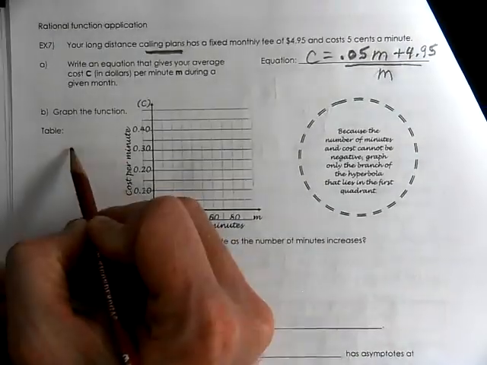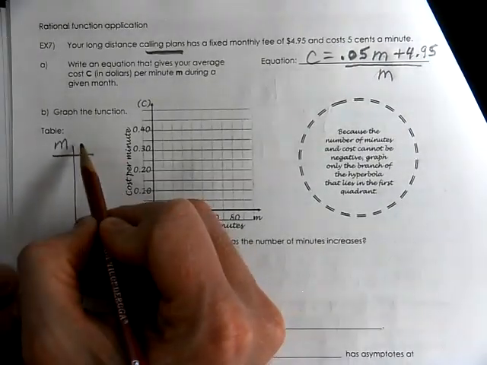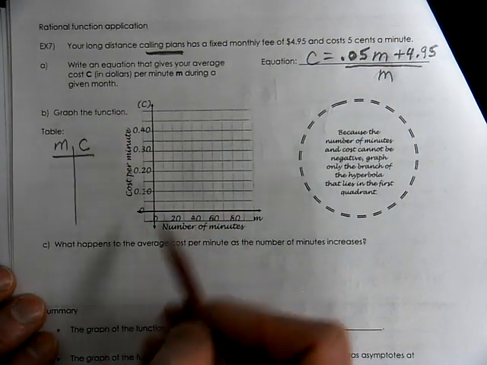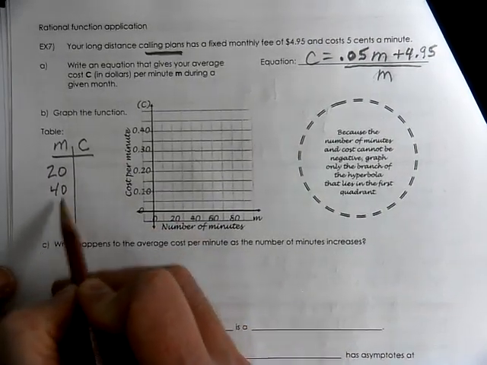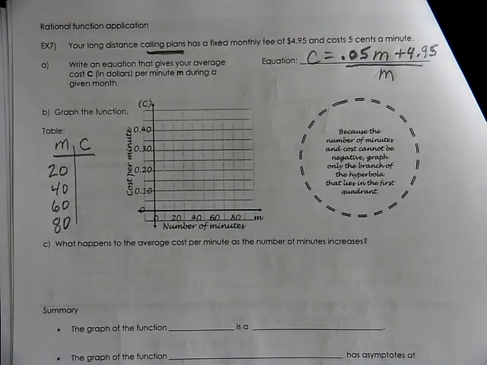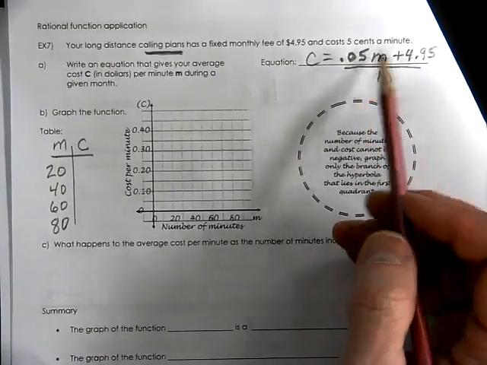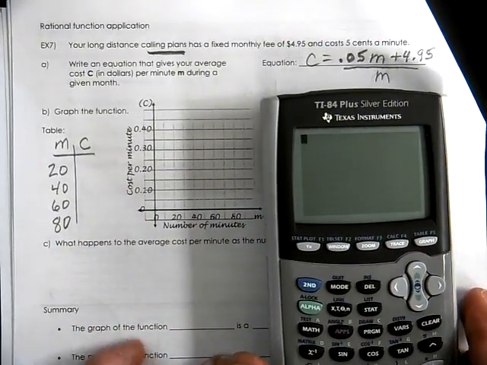So we're going to make a table. We have minutes for the x's, and we have our average cost for our C's, our y values. They're suggesting that we look for values of 20 minutes, 40 minutes, 60 minutes, and 80 minutes. So, like many word problems, we're going to use a calculator in this case. We won't force you to do this portion by hand.